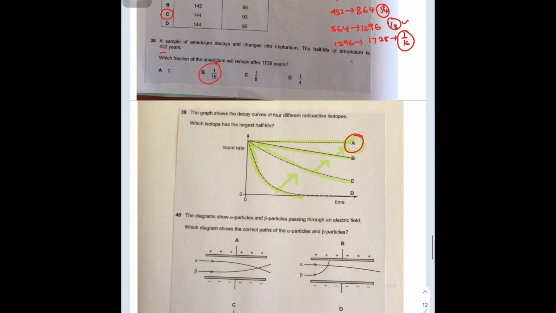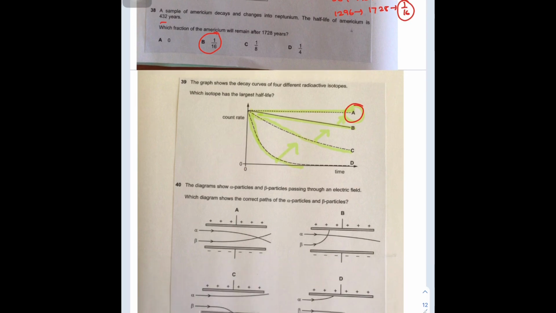Now, A: alpha is bending, beta is bending. Okay, B is also bending. C: beta is bending towards negative, so definitely not. Alpha is deflecting towards positive, not. D again shows alpha towards positive, so out of A and B.